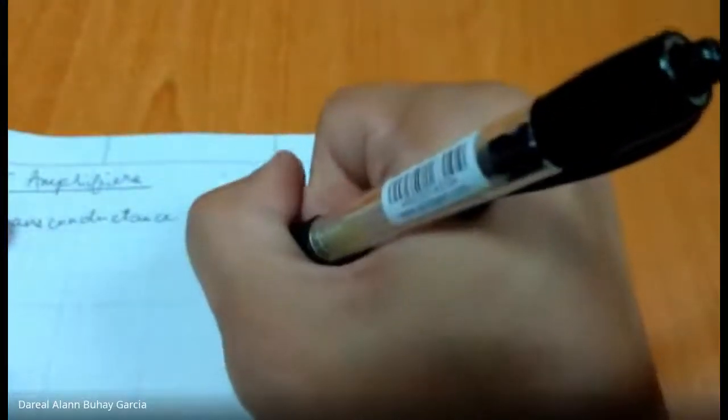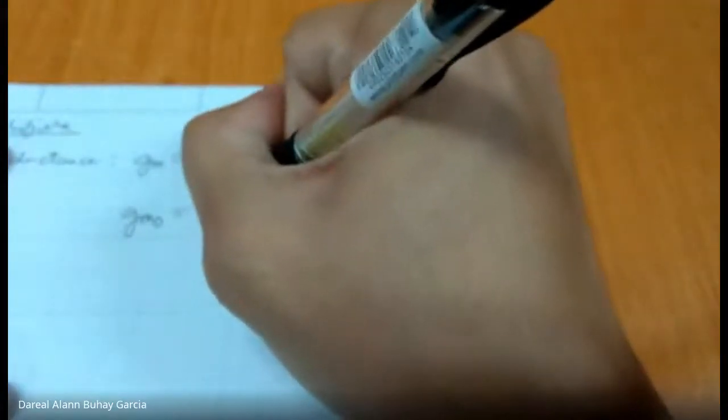Ano siya? GM null or GM0, when VGS is equal to 0, is equal to 2 IDSS over absolute value of VP. Actually, dali na ma-memorize yun. Sa taas. Okay?